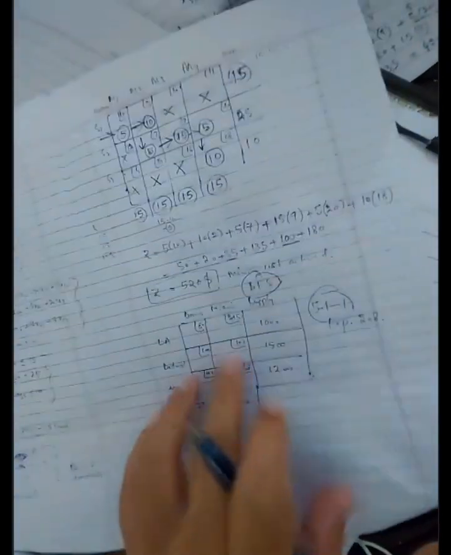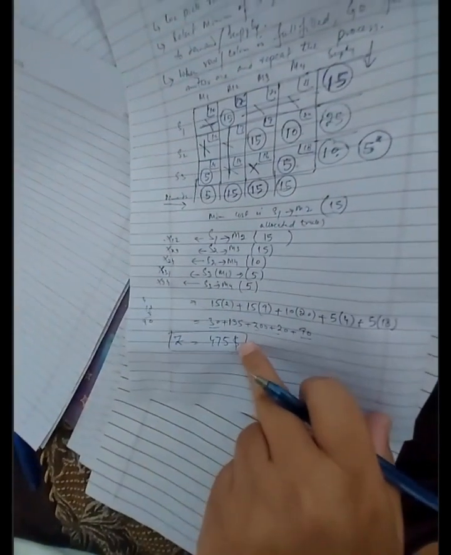So it gives us somewhat less cost than what we got previously with the northwest corner method. It gave us 520, while here we get $475. So we can say that the least cost method is more appropriate, or more efficient, than the northwest corner method.